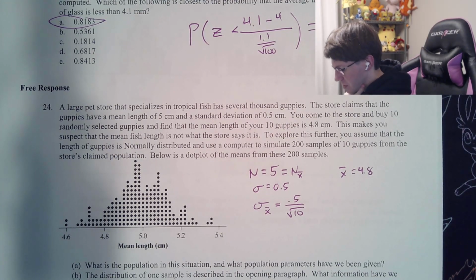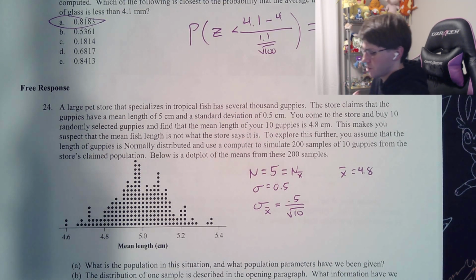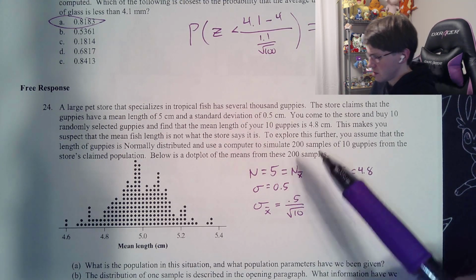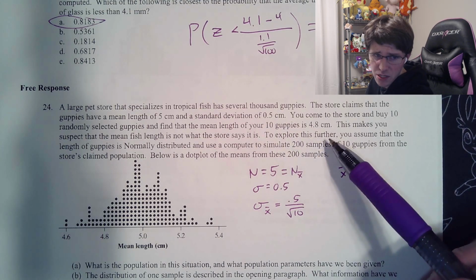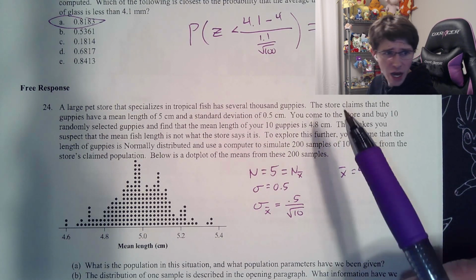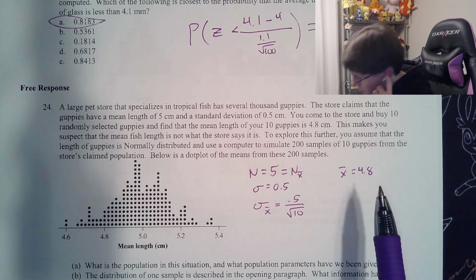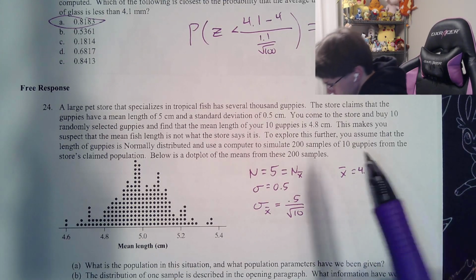This makes you suspect the mean length is not what the store says it is. To explore this further, you assume that the length of guppies is normally distributed and use a computer to sample. So first of all, my own first thought is 4.8 is not really that far from 5, and with a standard deviation of 0.5, this is actually completely reasonable. So I kind of do believe the store right now, but we'll see.